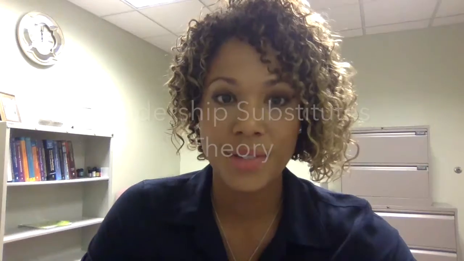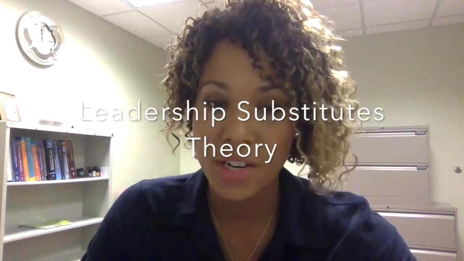As we talked about earlier, contingency means that it is dependent on something else, such as an external factor. There are times in leadership when those factors are outside of the leader's control. This can cause the leader to become unnecessary. So, the leadership substitutes theory suggests that different situational factors can enhance, neutralize, or substitute the leader's behaviors.